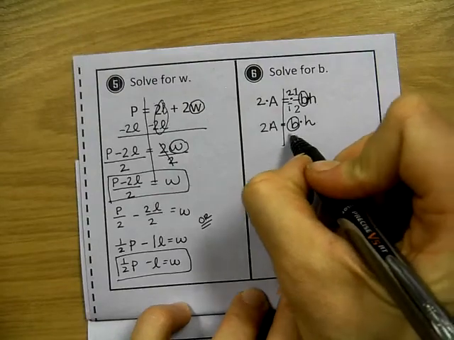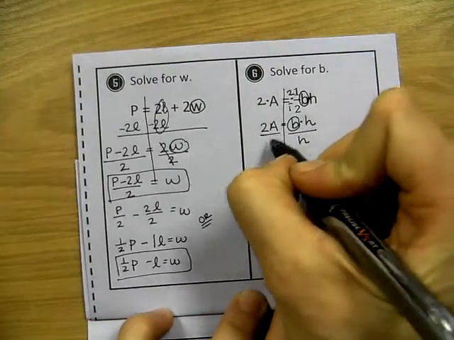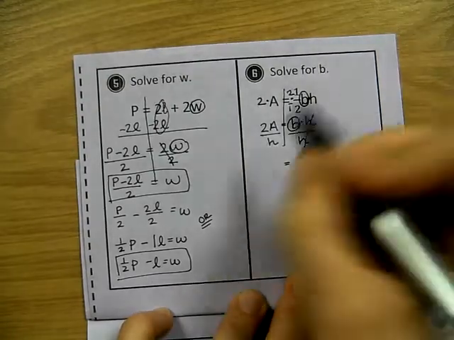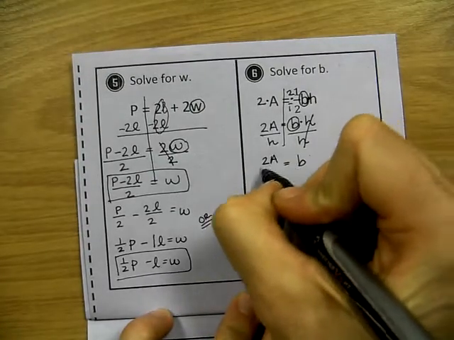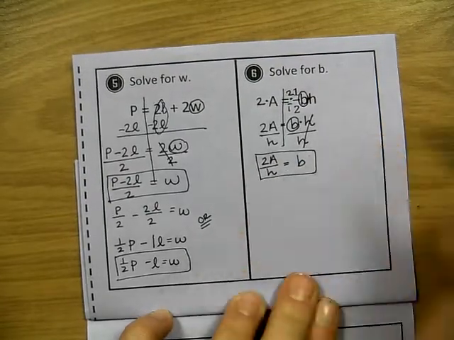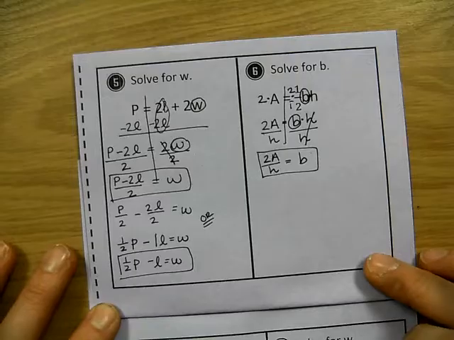So I see I'm multiplying by h. The inverse of multiplying by h is dividing by h. H divided by h is 1, so I'm left with 1b, or just b. And over here I can have 2a over h. I can't simplify it at all. I just leave it like that. So b is equal to 2a divided by h.